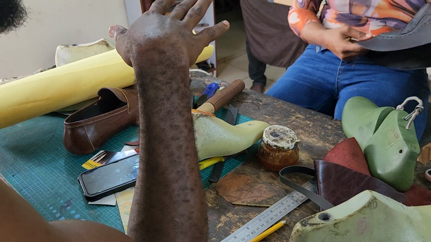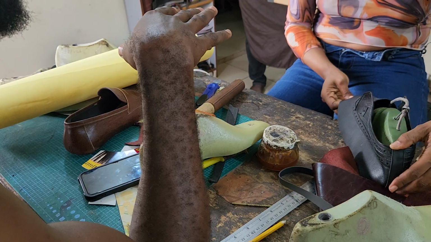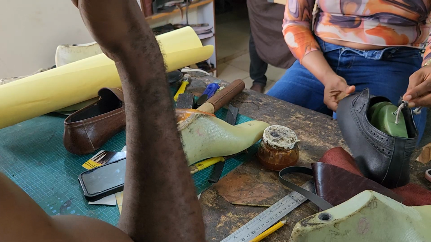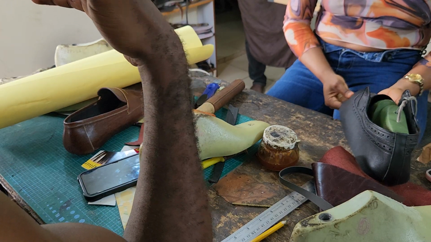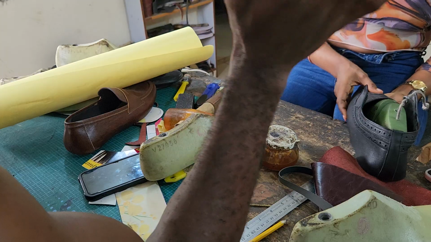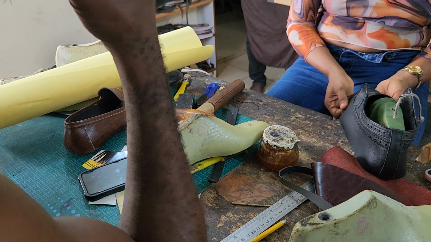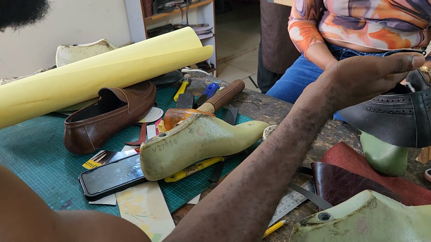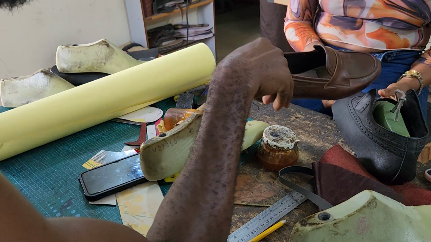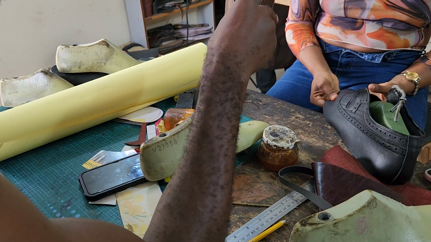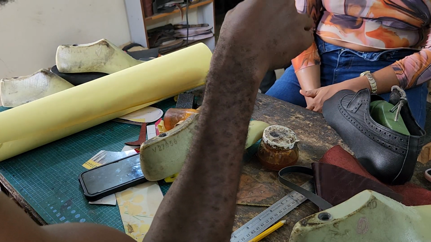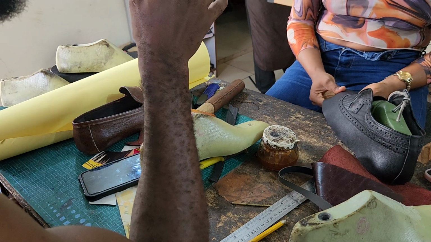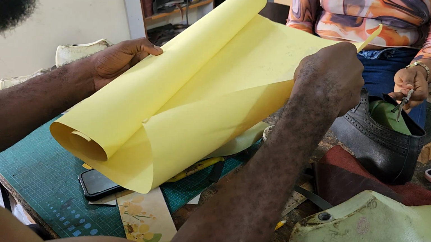Do you understand me now? Process of giving shape to an upper. That's what I say in simple terms. This upper was shapeless. It was undefined. When you place it on a last, it's now defined and has a shape. Now it looks like a shoe. The process of placing it on the last makes it defined. So we understand that one now. So now you can add your lasting allowance on your pattern.